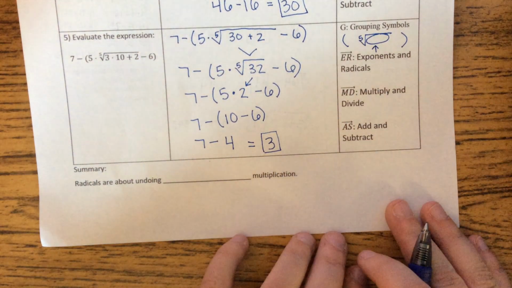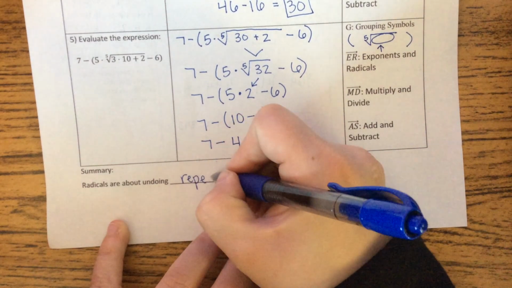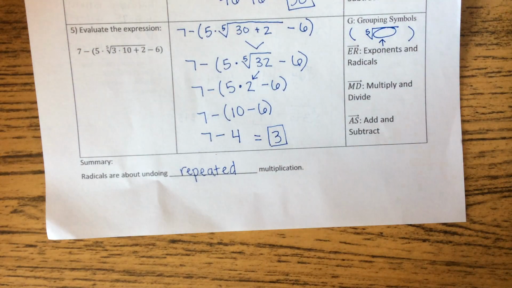Summary. Radicals are about undoing repeated multiplication. All right, and that is it.